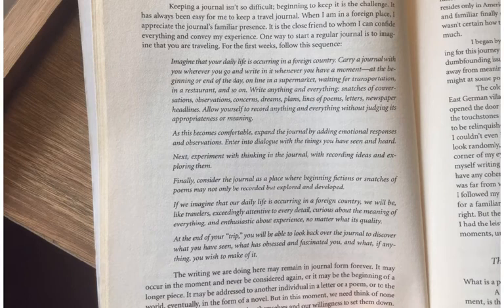So keeping a journal isn't so difficult. Beginning to keep it is the challenge. It has always been easy for me to keep a travel journal. When I'm in a foreign place, I appreciate the journal's familiar presence. It is the close friend to whom I can confide everything and convey my experience. One way to start a regular journal is to imagine that you are traveling. For the first few weeks, follow the sequence. Imagine that your daily life is occurring in a foreign country. Carry a journal with you wherever you go and write in it whenever you have a moment, at the beginning or end of the day, on line at a supermarket, waiting for transportation, in a restaurant, and so on.